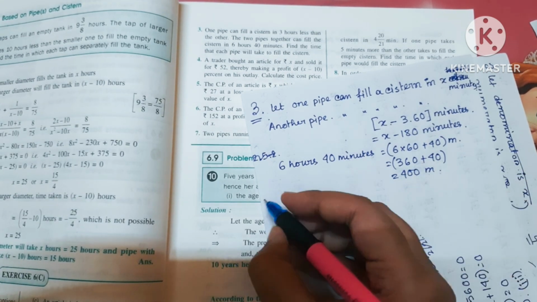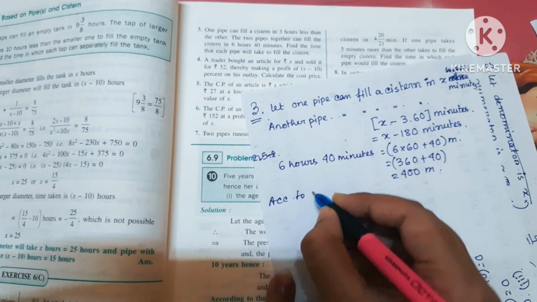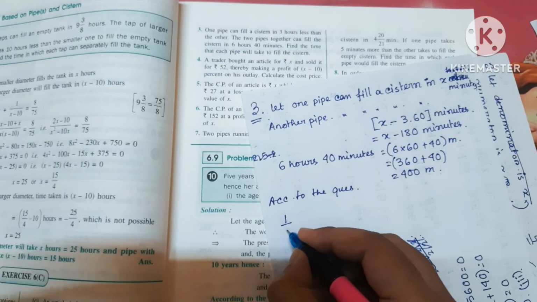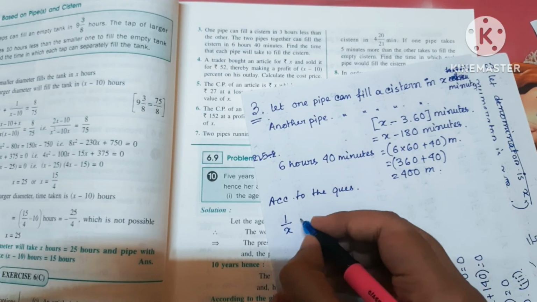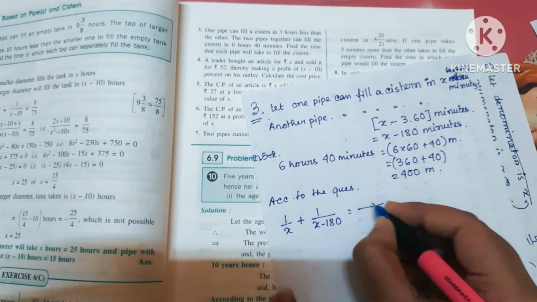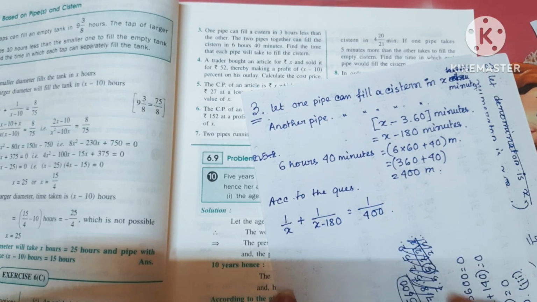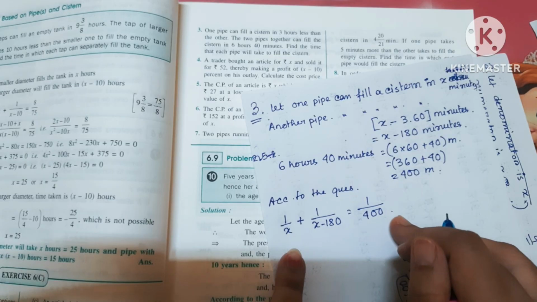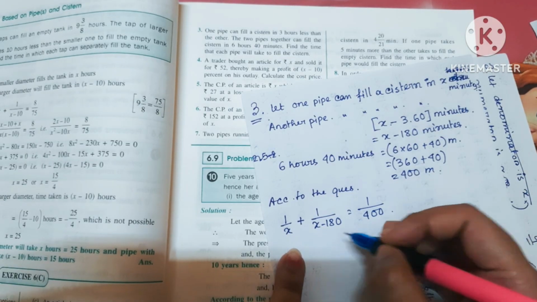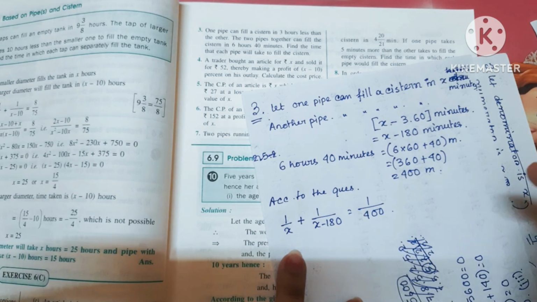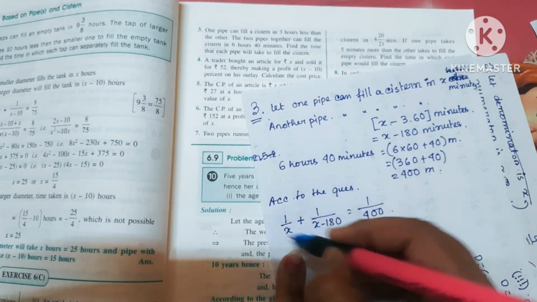Now according to the question, 1 by x plus 1 by x minus 180 equal to 1 by 400. Understood this one? Same method, with the same logic behind this expression.